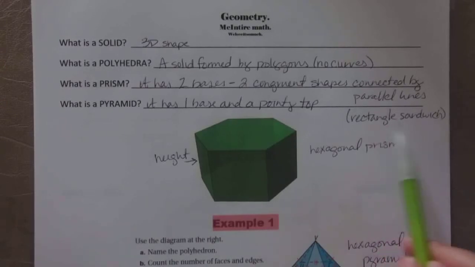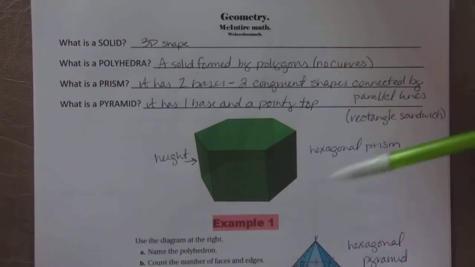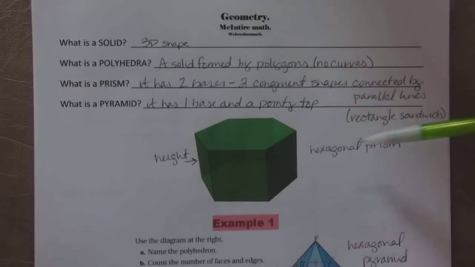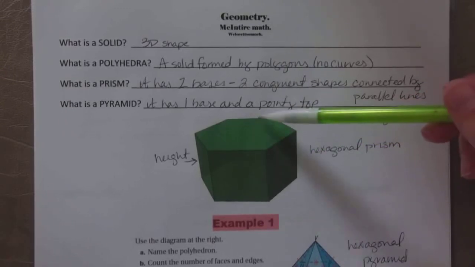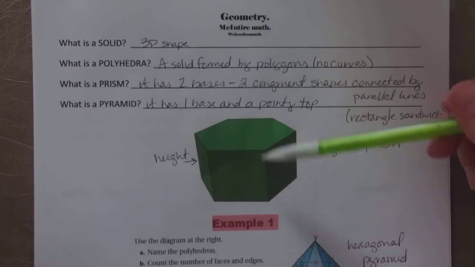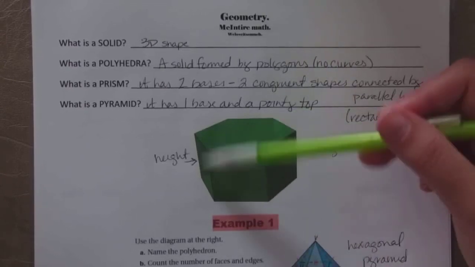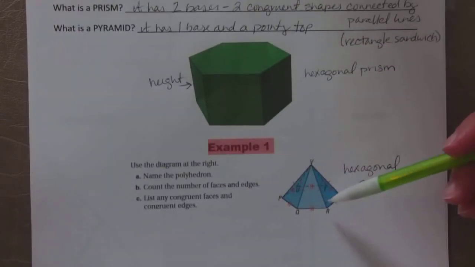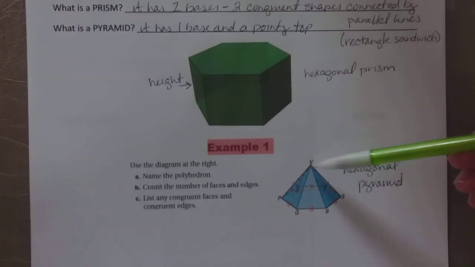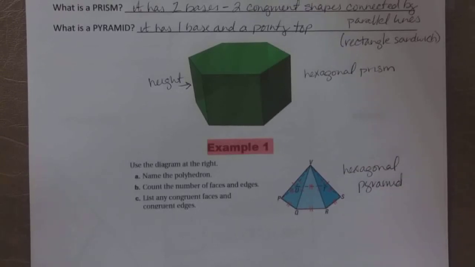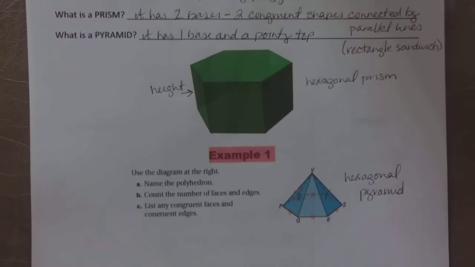Sometimes I refer to it as a rectangle sandwich or a triangle sandwich, because it's two bases that are the exact same shape, connected by parallel lines. So for example, this shape right here is a hexagonal prism, okay? Because the bases have 6 sides, which makes it a hexagon. The bases are congruent and they're connected by these parallel lines. So that's what makes it a prism. This blue shape here, if you look at the base, has 6 sides, so it's another hexagon, but this time because of the pointy top, it's a pyramid. Hexagonal pyramid. Okay? Just some vocab for you.